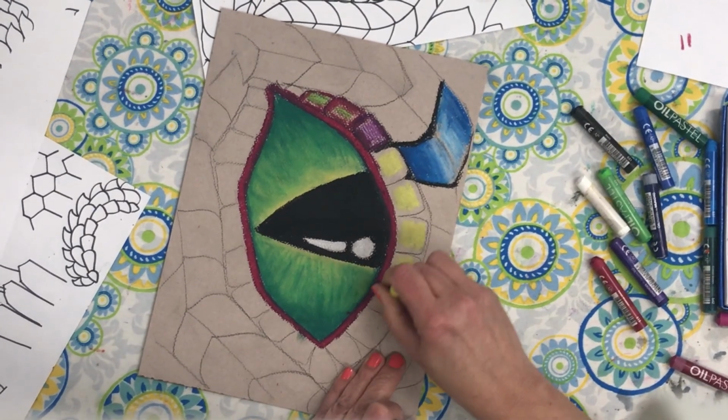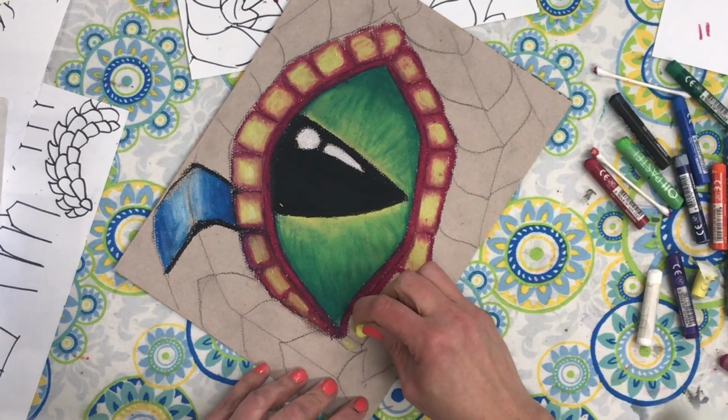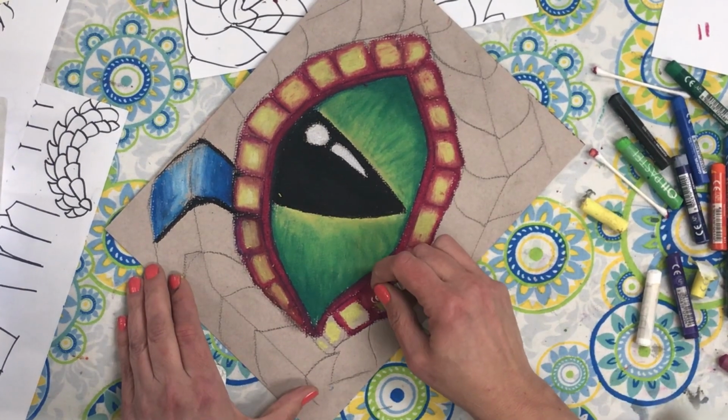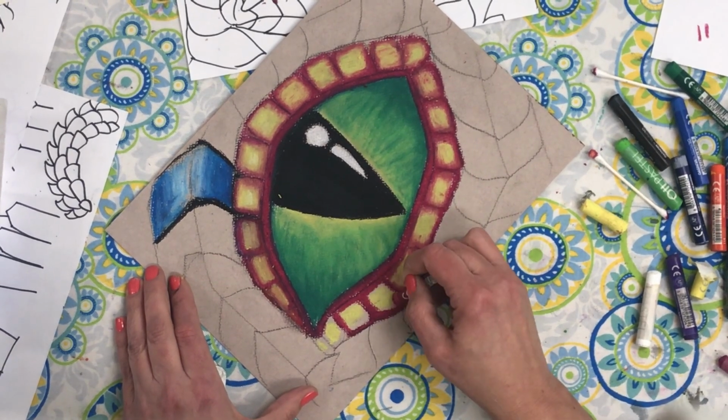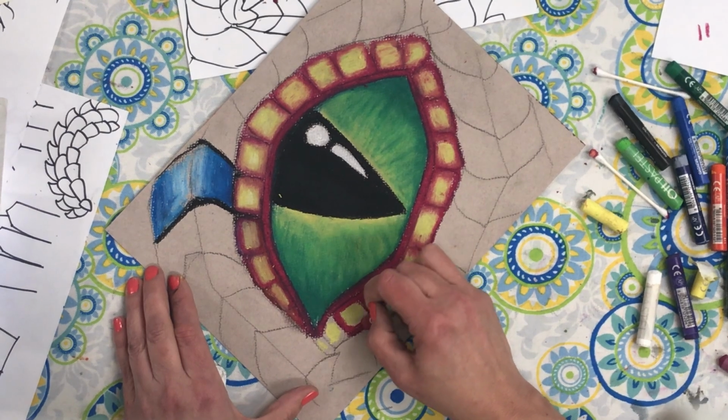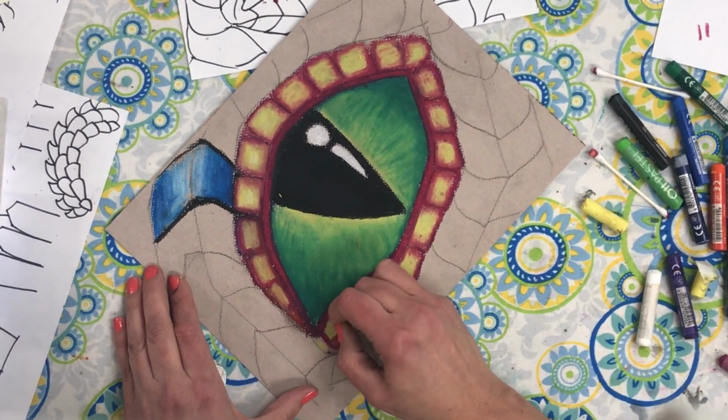And then on the outside, I made all the yellow, and then I went around and did the red. Okay. So you choose whatever color you like. But you can see here I did the yellow everywhere, and then I went around with the red, and then I'm blending with my yellow pastel.